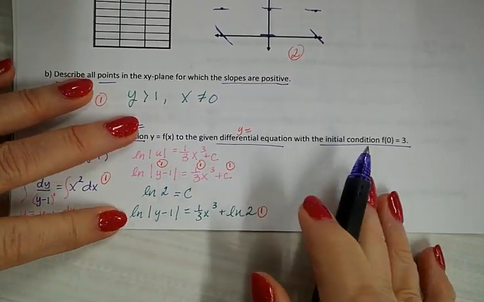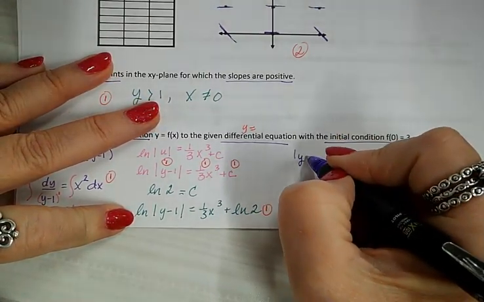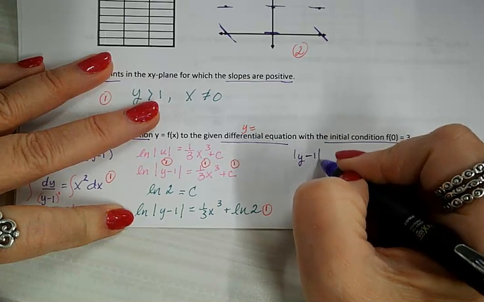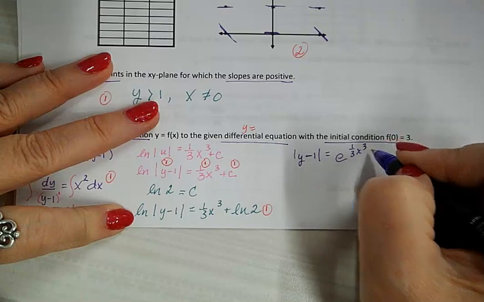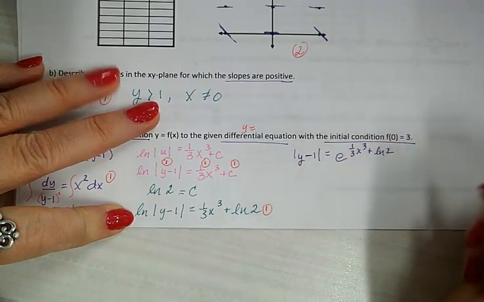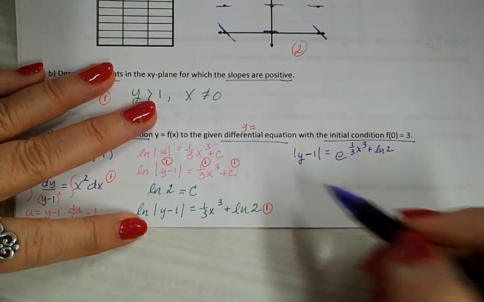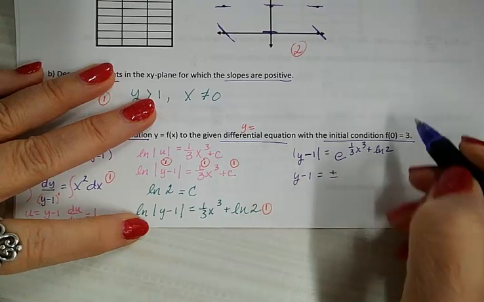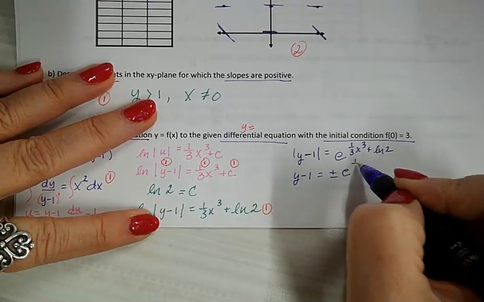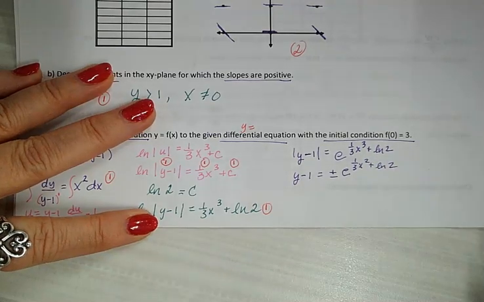So to get rid of the natural log, I have to raise this side to e. So I'm going to have absolute value bars y minus 1 equals e to the 1/3 x cubed plus natural log of 2. I'm just changing forms and going from logs to exponents. Then to get rid of the bars, I have to entertain the fact that I have to have a plus or minus for the absolute value bar. So then I'm going to have this side all up there.